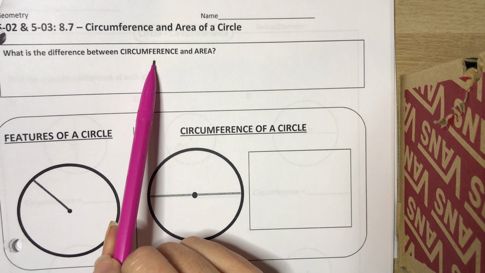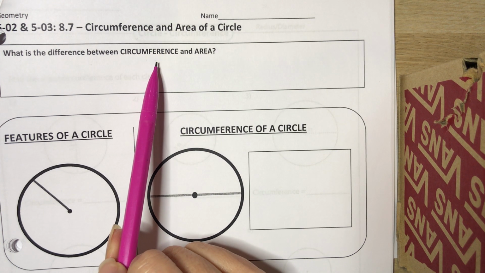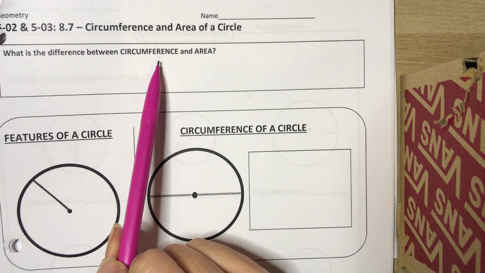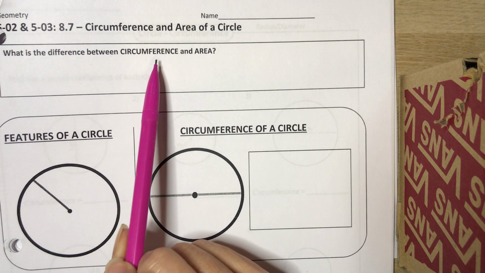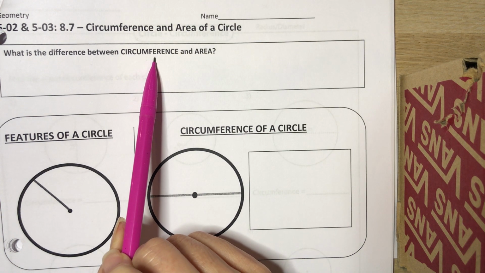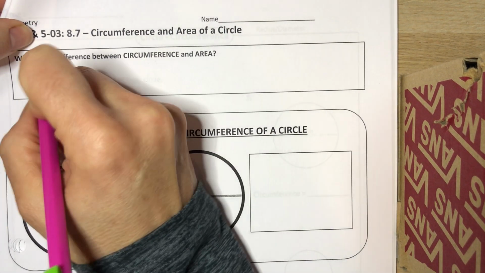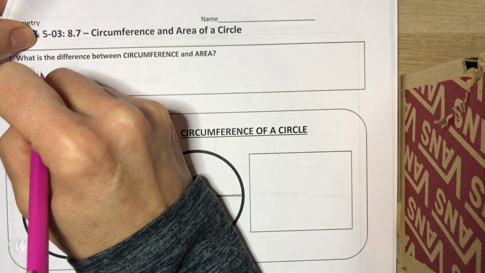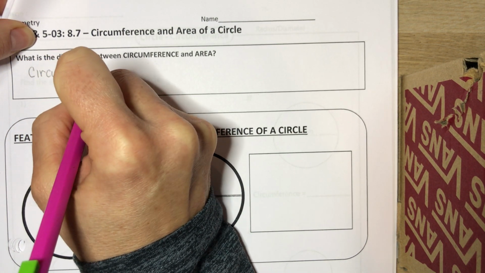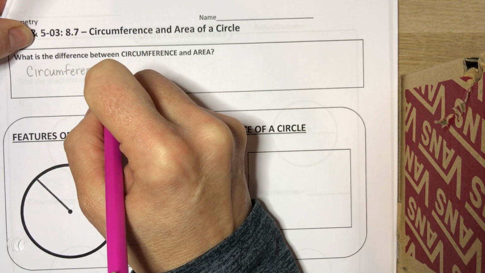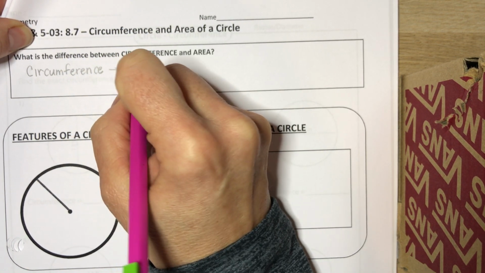Circumference is like perimeter, except we talk about perimeter with shapes that have straight sides. A circle has curved edges, so that is why it's called circumference. Circumference is like perimeter.